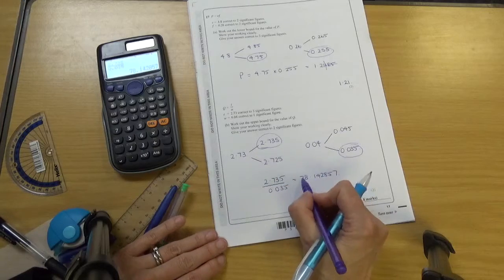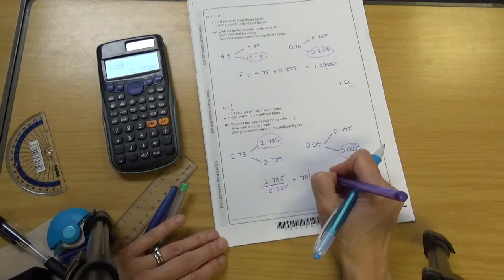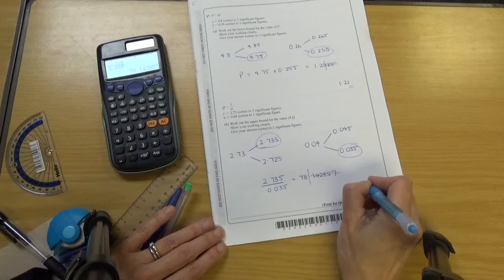Two significant figures, 1, 2, next digit is 1, so I just ignore the rest, so 78.